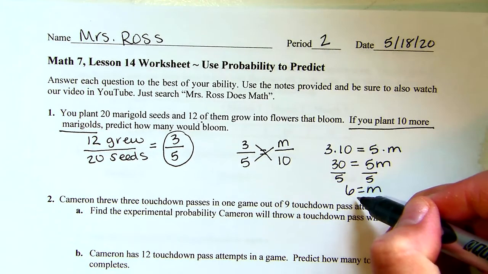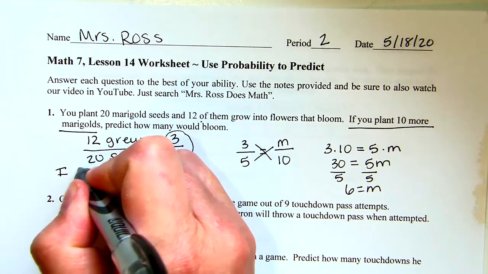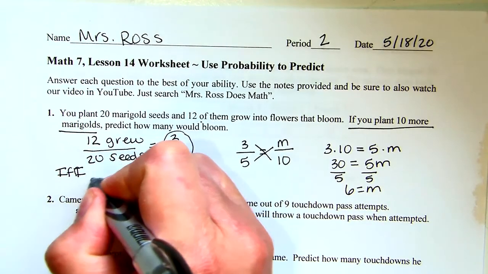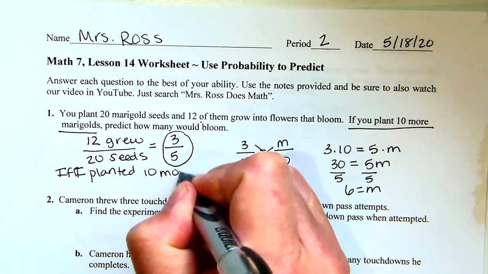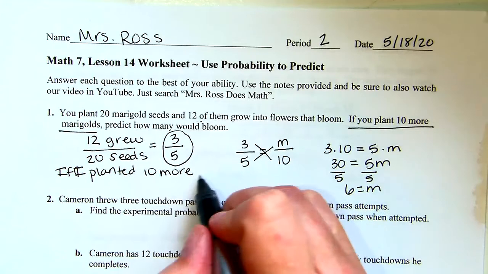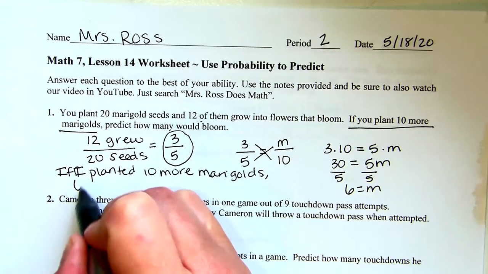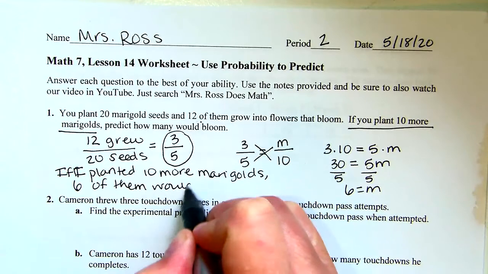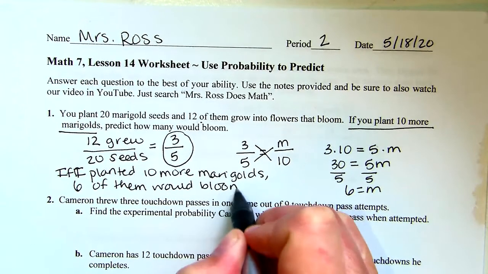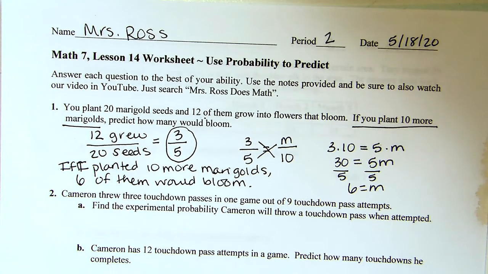So that's what we're going to write. If I planted 10 more marigolds, six of them would bloom. And that is our final answer. Okay? All right, so here we go. Moving on to number 2.